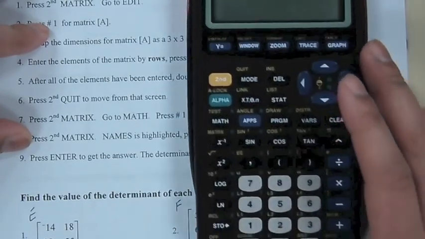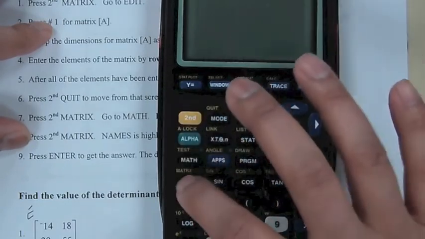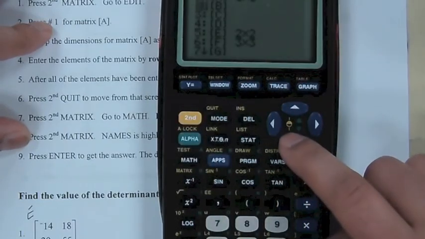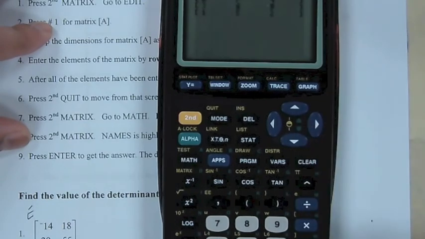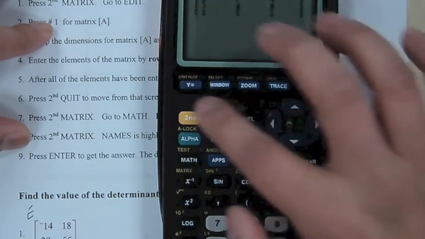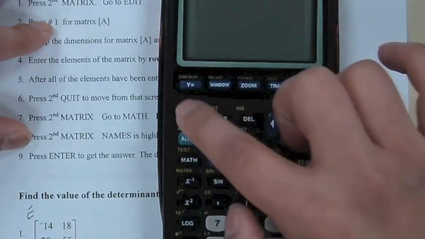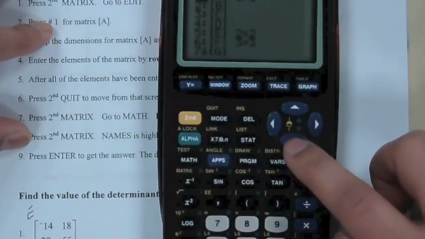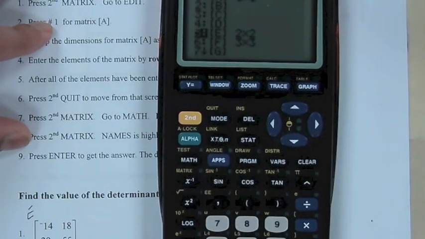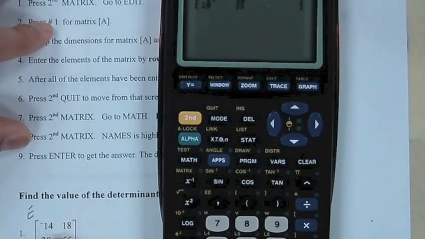Okay, here we go. It's in the screen. Clear that out. Second matrix. I went ahead and labeled this as matrix E, so you guys can go ahead and check that out. Oops, not matrix. I picked the wrong matrix. Get out of there. Second matrix, edit, go down to E. That's the mistake I made. Press enter. You can see that that's the matrix that's entered in right there.